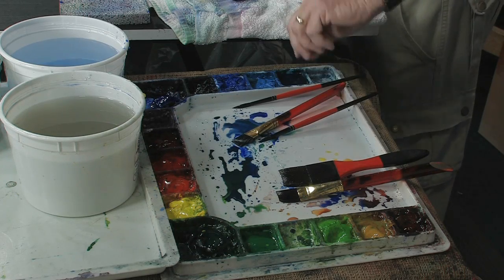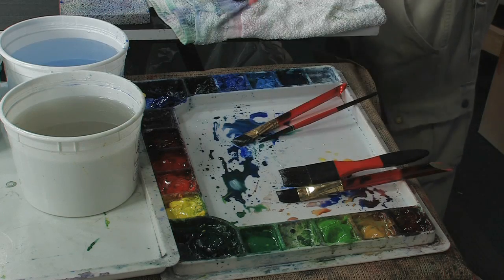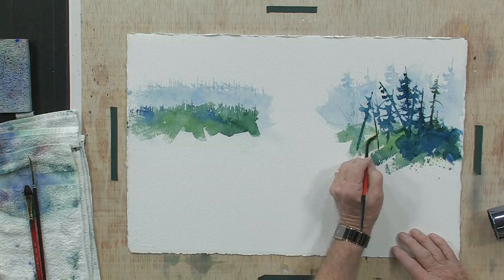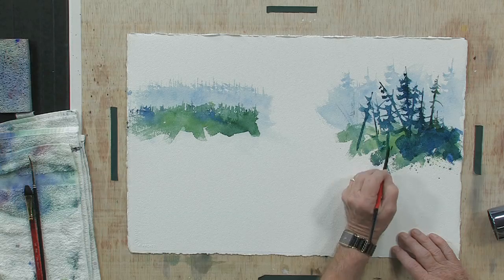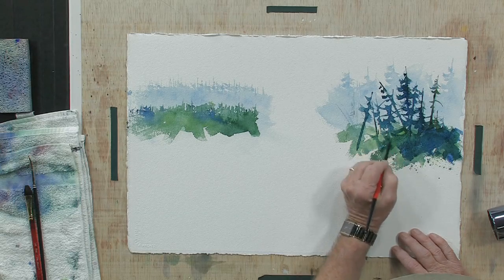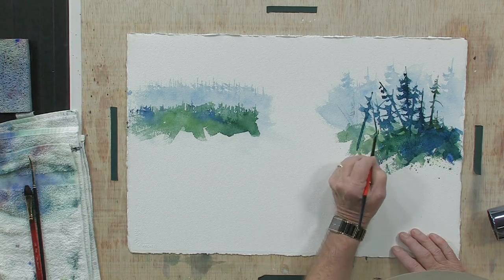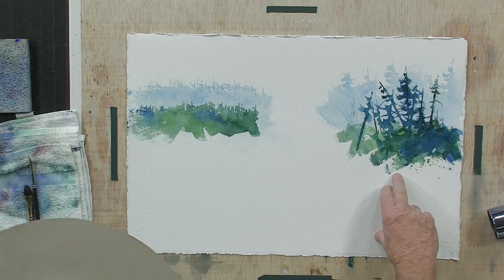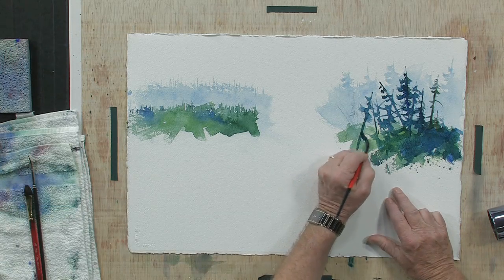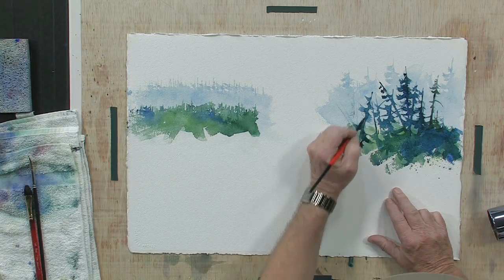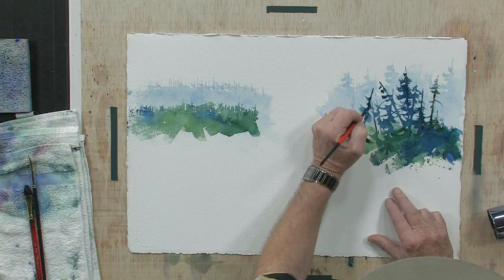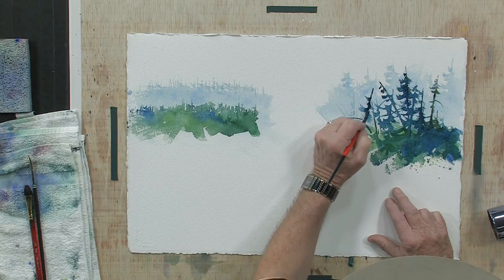I'm going to pick up my script brush again, and I'm going to come in and just put a few tree branches on some of these trees over here. And all of a sudden, we've got this very interesting forested area working out for us. A few more brush strokes here and there. To me, this is a lot of fun. I love painting wilderness scenes.